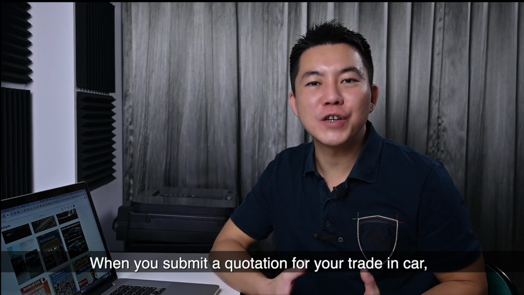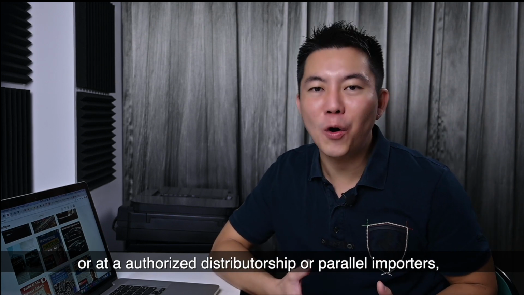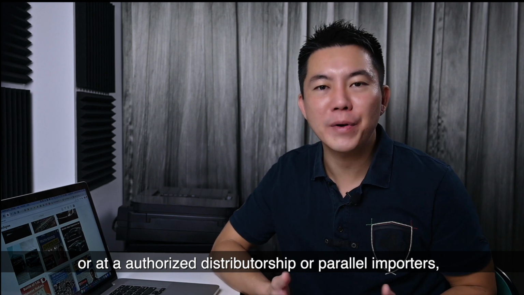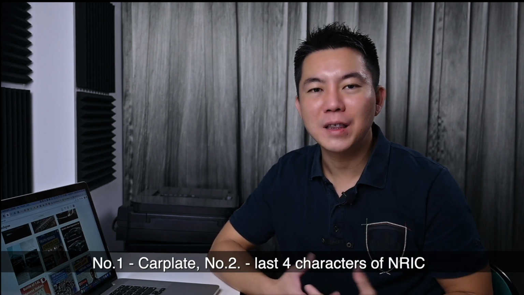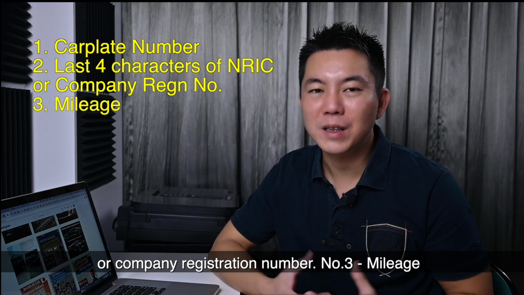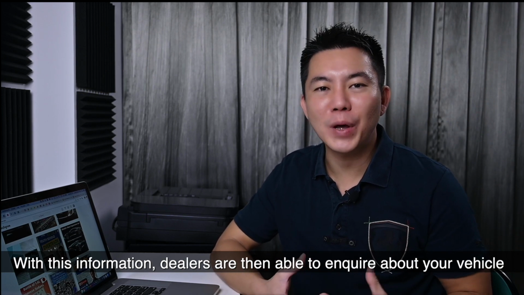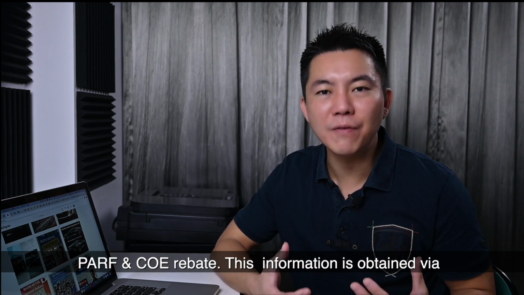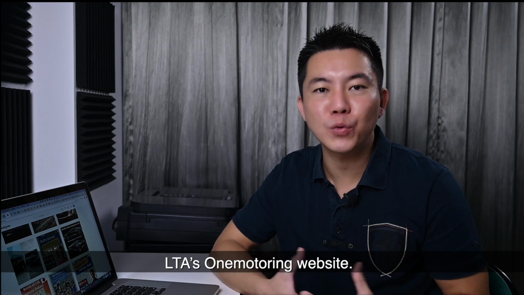When you submit a quotation for the trade-in car, whether you go through the online quotations platforms such as Quotes or at the authorized distributorship or parallel importers, very often you'll be asked for 3 types of information. Number 1, car plate. Number 2, last 4 characters of NRIC or company registration number. Number 3, mileage. With this information, dealers will then be able to inquire on the vehicle path and COE rebate, and this information is obtained via LTA's One Motoring website.